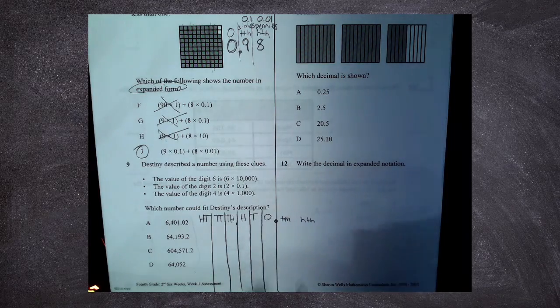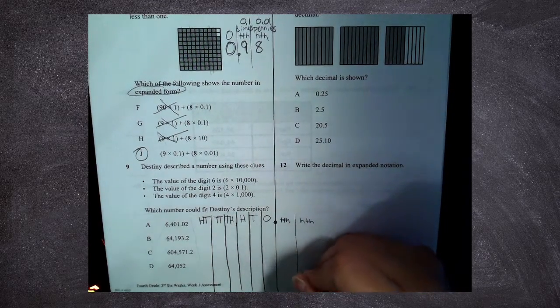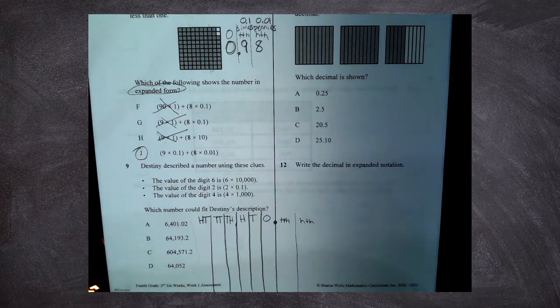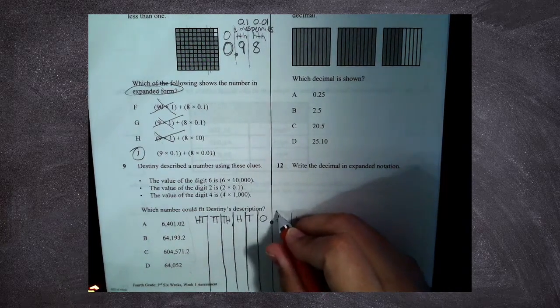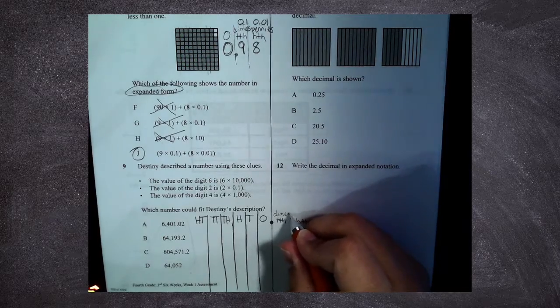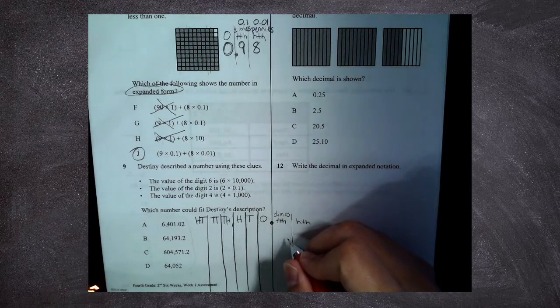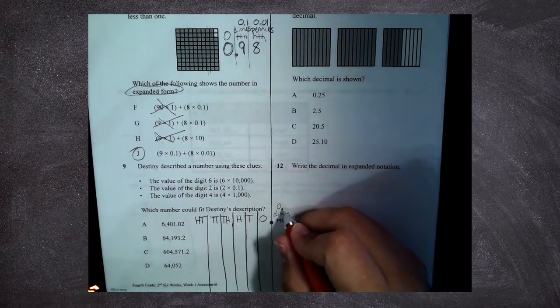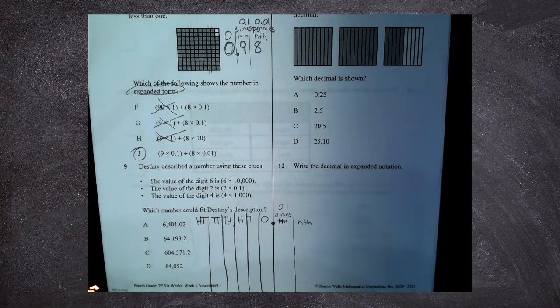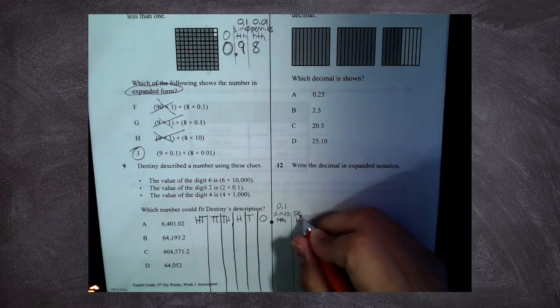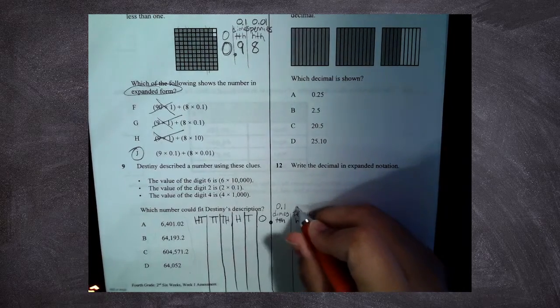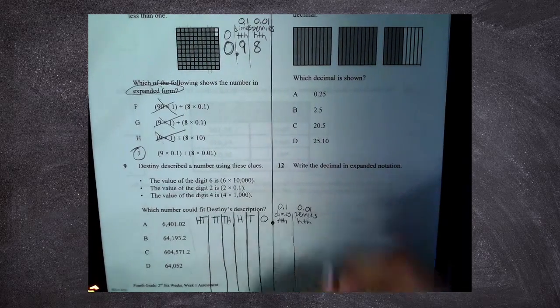Just like I've been doing, if I have a tenths and a hundredths place on my place value chart, I'm going to make sure to write those reminders. On top of the tenths, we have dimes, 0.1. On top of the hundredths, I have pennies, 0.01.